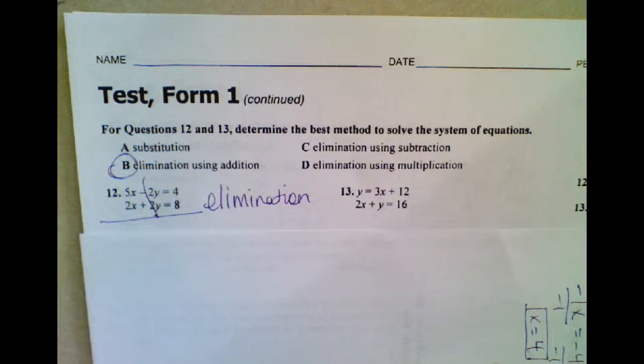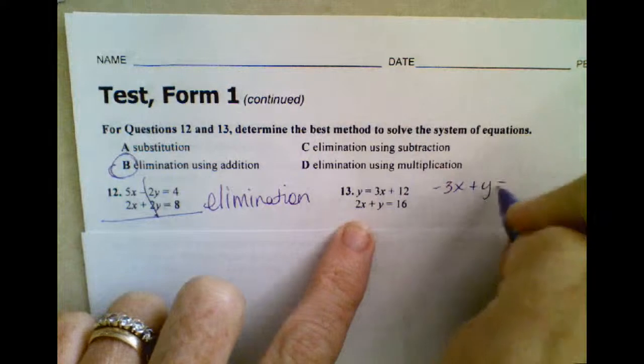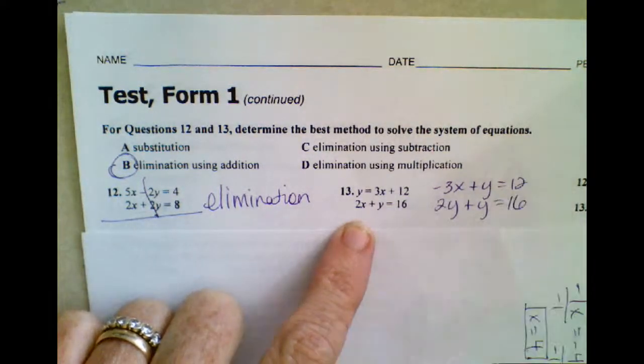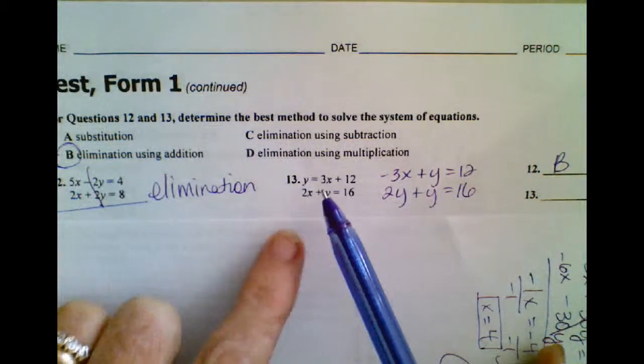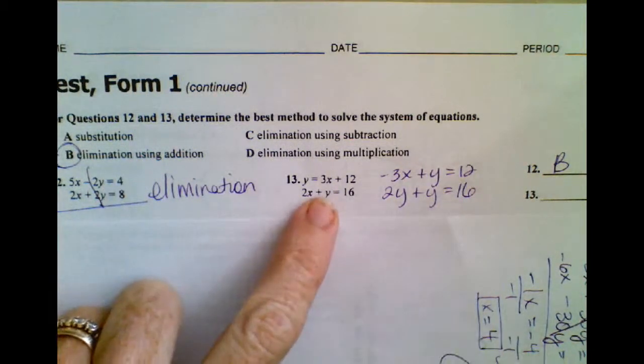Okay, so since we're on the subject, Blue, how would you solve number 13? Elimination using multiplication. You could do that, right? If you moved your x to the other side, so you had both your x and y. That's the equivalent equation, right? I just moved the x to the other side. So you could do elimination using multiplication. Could you also use substitution for this system? You sure could.